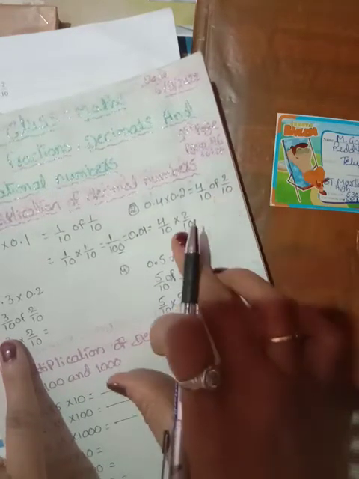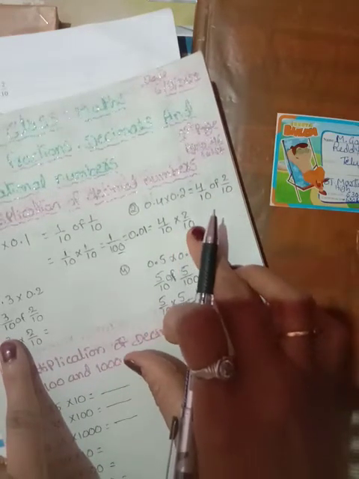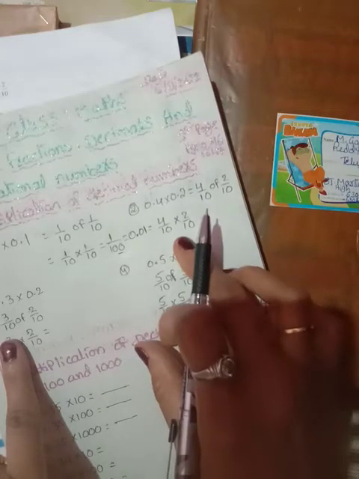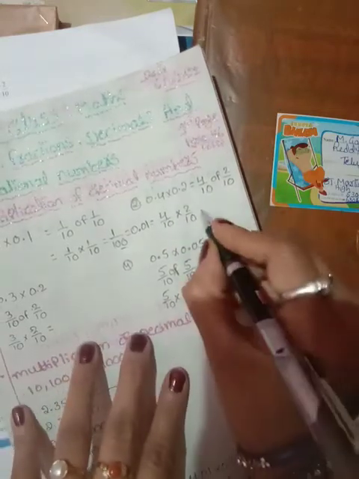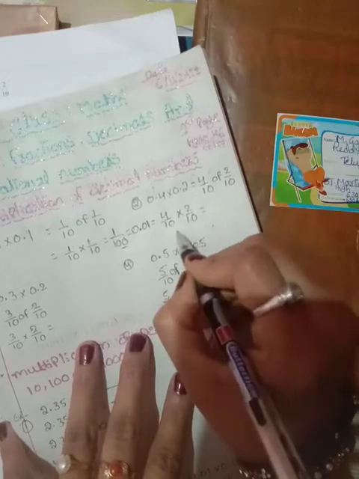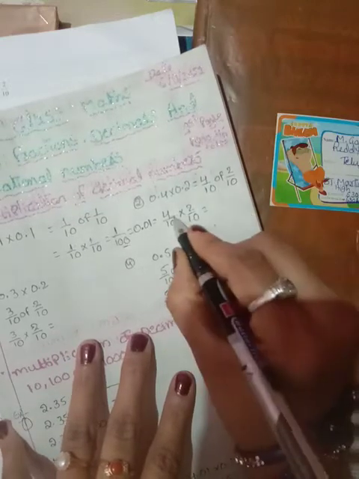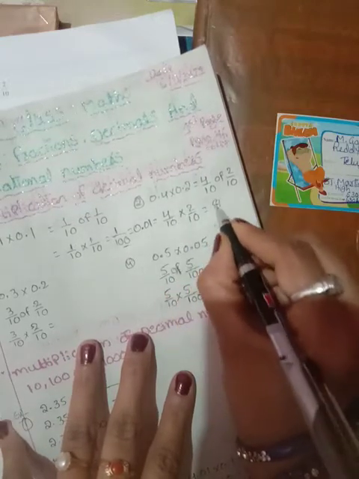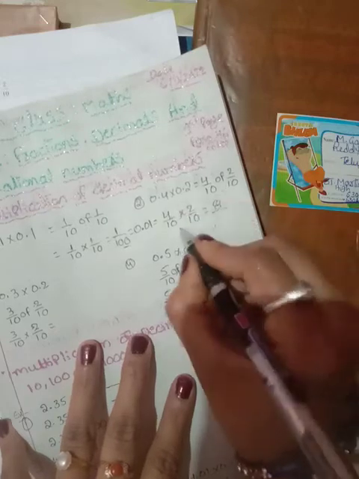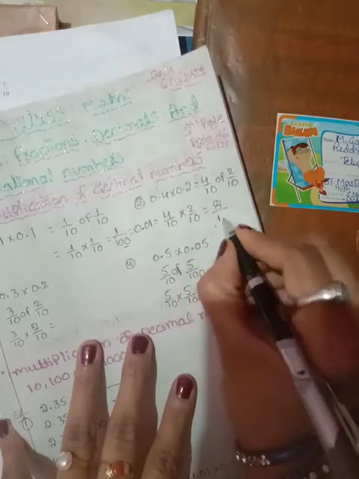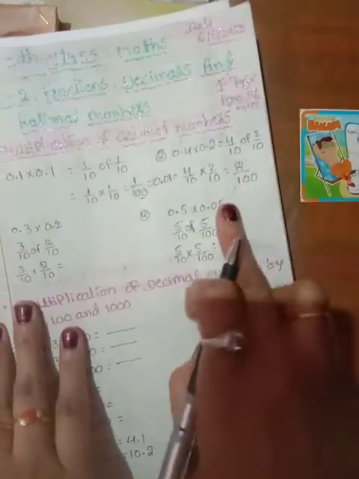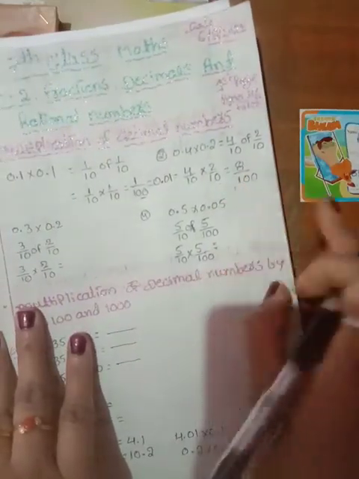Of means 4 by 10 cross 2 by 10. So the product of the numerators by the product of the denominators: 4 cross 2, 8. In the fractional form, look at the notebook neatly, 8 by 100. Why 100?